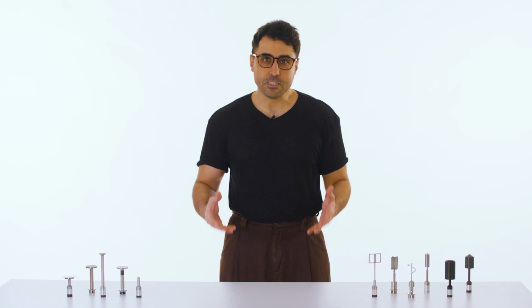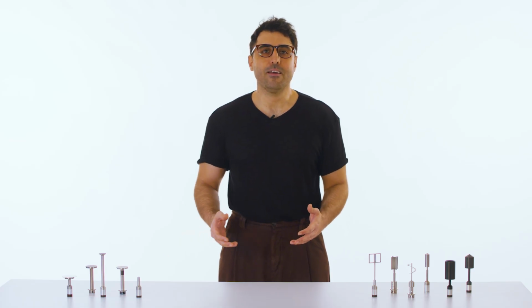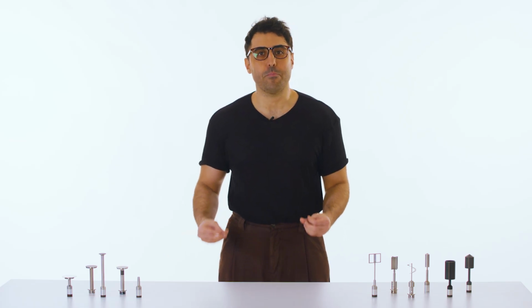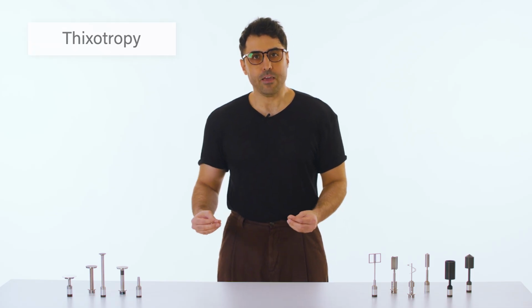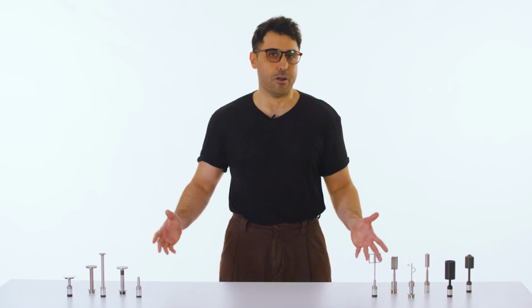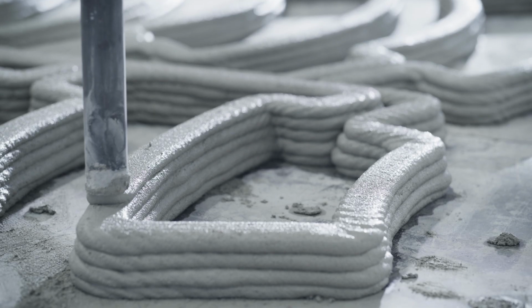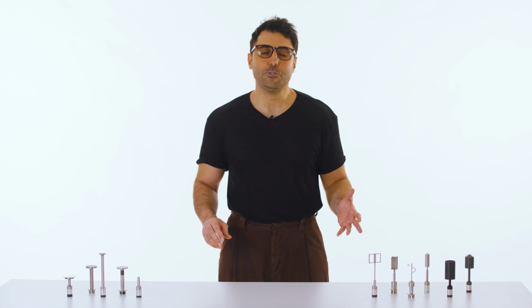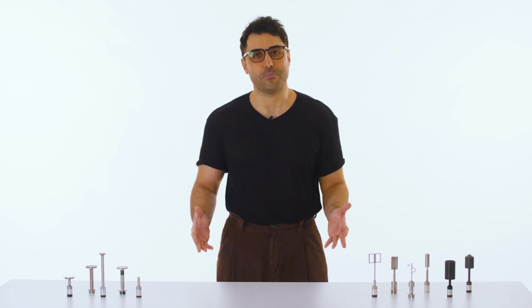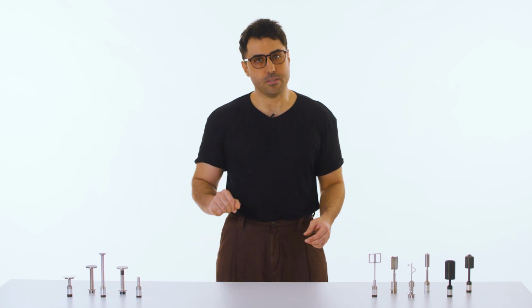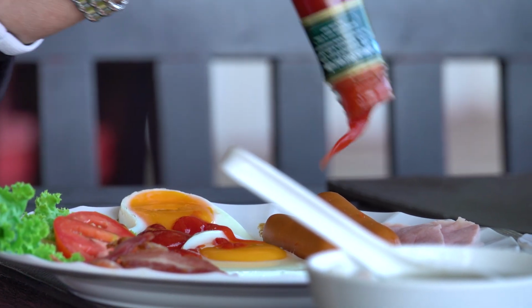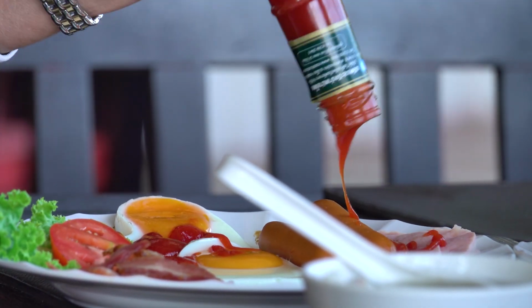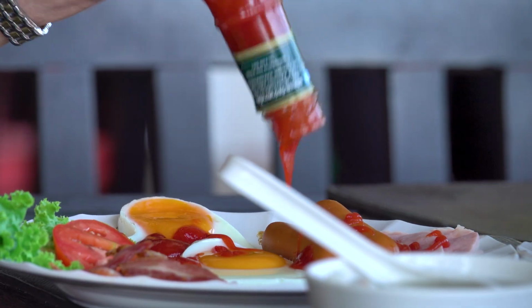Today, we are taking the next step into one of my favorite topics in rheology, Thixotropy. It's a behavior that shows up everywhere, from coatings to food to 3D printing materials. So, what is Thixotropy? Let's remember the ketchup. You flip the bottle, nothing comes out, so you shake it, and it becomes thinner and flows.